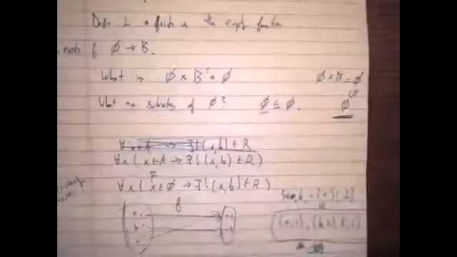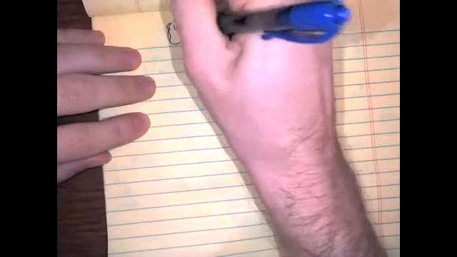Let's do this with an actual example. Let's try to think about a possible function from the set {1, 2, 3}. So A is equal to the set {1, 2, 3}. And A cross the empty set is the empty set, with the only subset being the empty set.